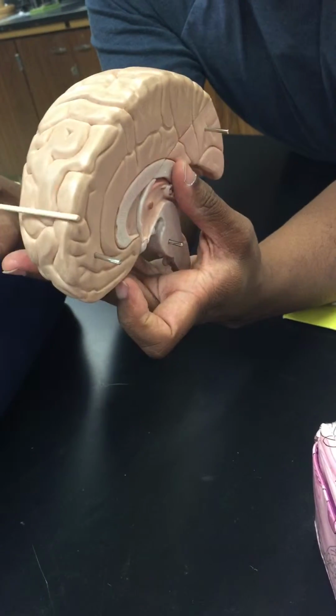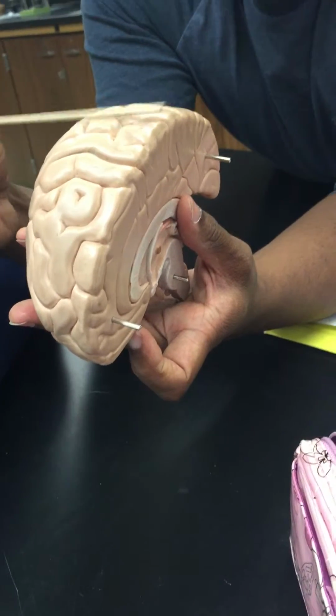It's not the whole thing? No, because the front. Never mind. Yeah, frontal and then parietal. And then the very back is occipital.